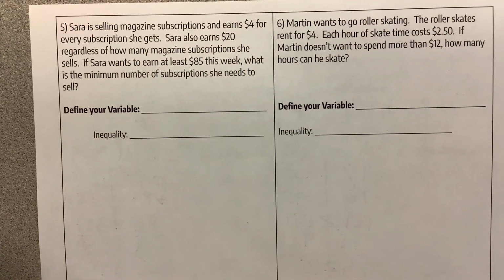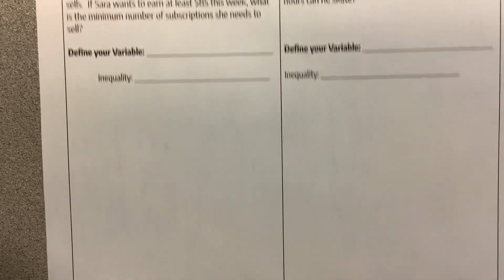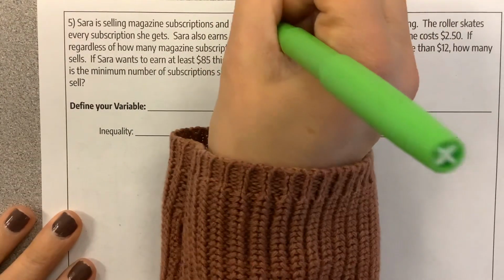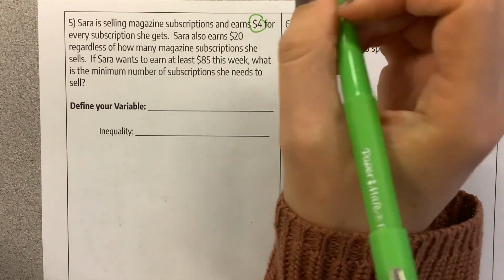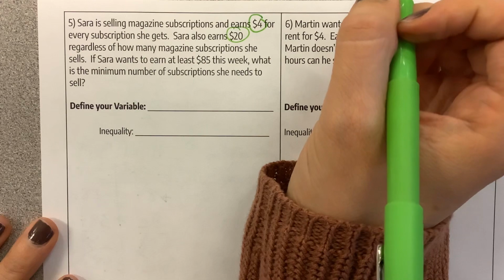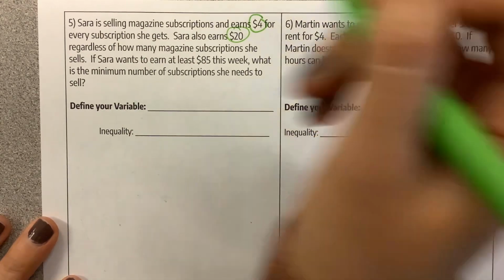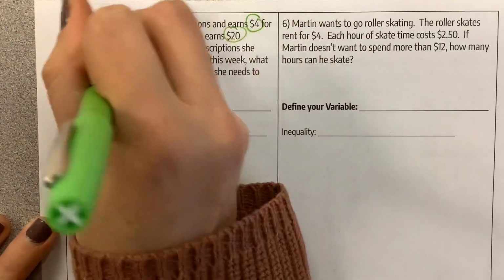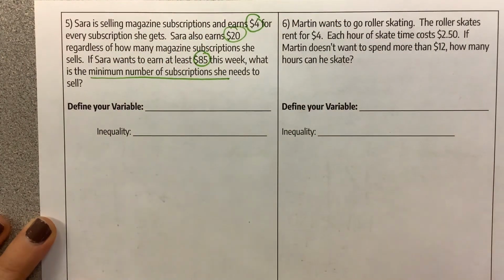And then the last one, we're going to look at not just defining and solving, but also graphing and talking about what the solution means. So Sarah is selling magazine subscriptions and earns $4 for every subscription she gets. Sarah also earns $20 regardless of how many magazine subscriptions she sells. If Sarah wants to earn at least $85 this week, what is the minimum number of subscriptions she needs to sell? So what is the minimum number of subscriptions she needs to sell?